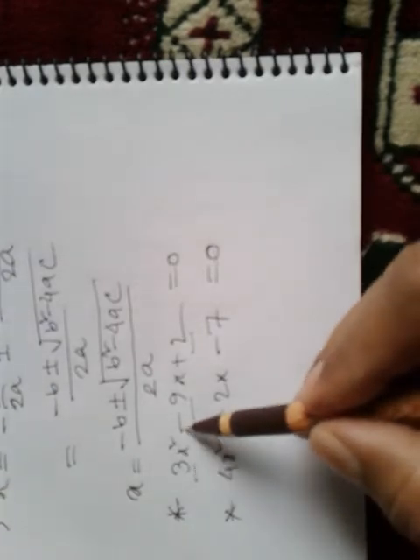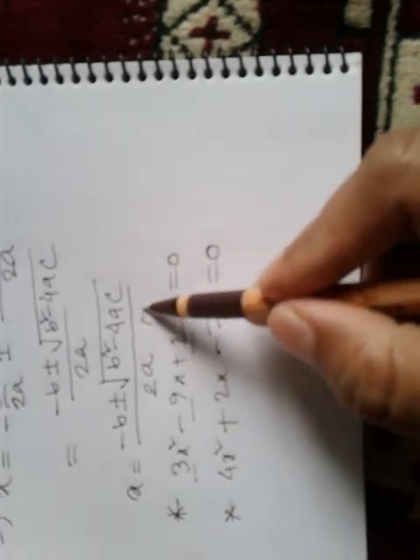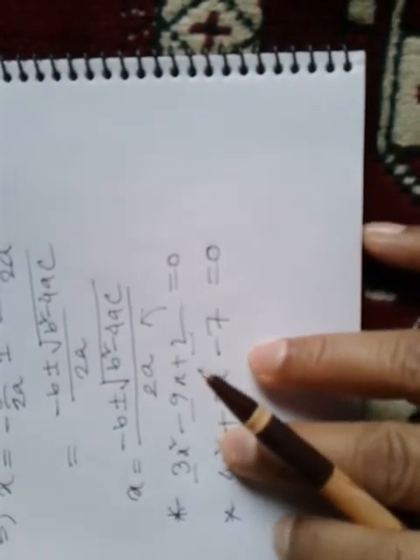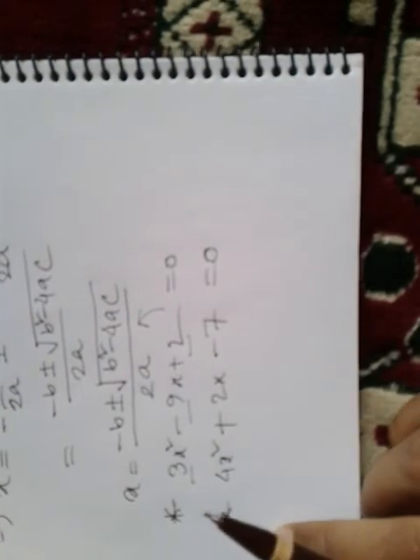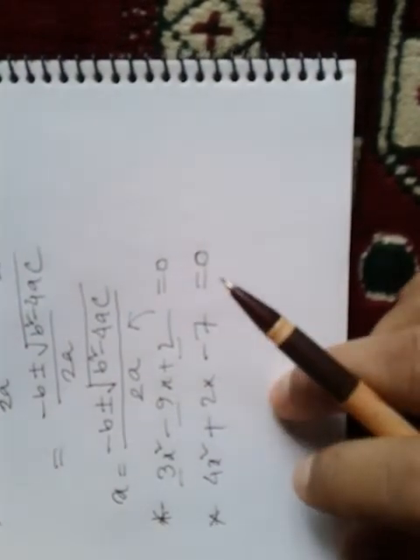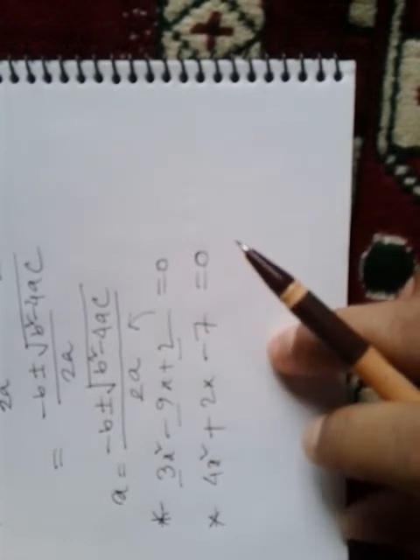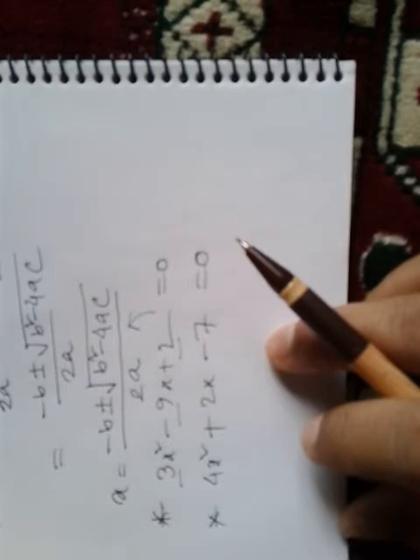Putting the values of a, b and c here, we can easily find the solution of these two quadratic equations. So now our conclusion is, for any quadratic equation we will always find two different roots.